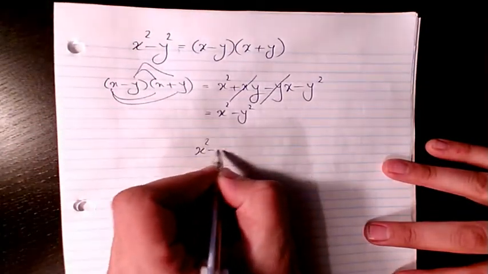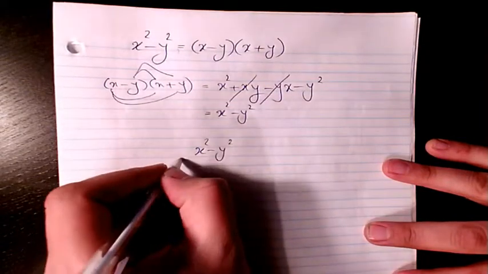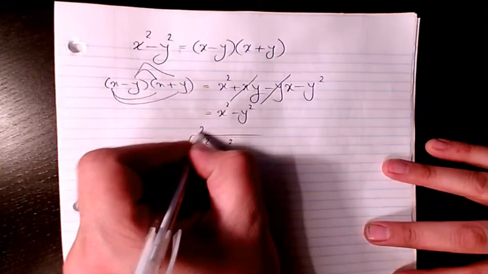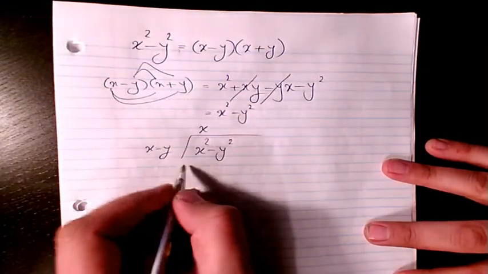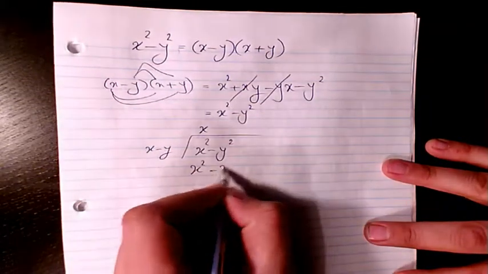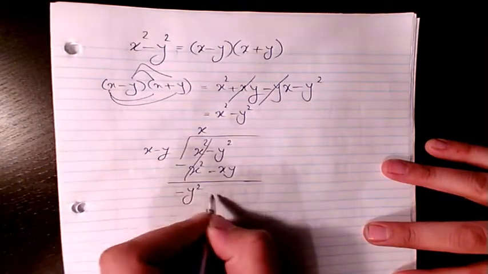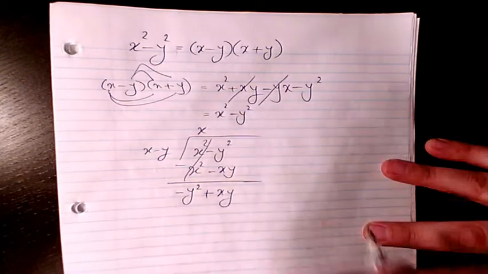So we have x squared minus y squared divided by x minus y. So I write x here. So it will be x squared minus xy. These two cancel out. It will be negative y squared plus xy.